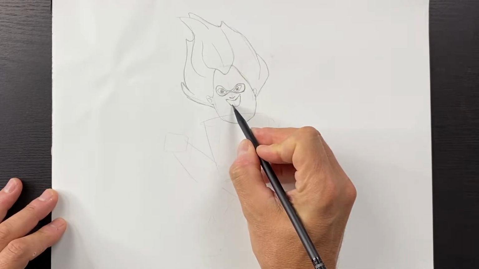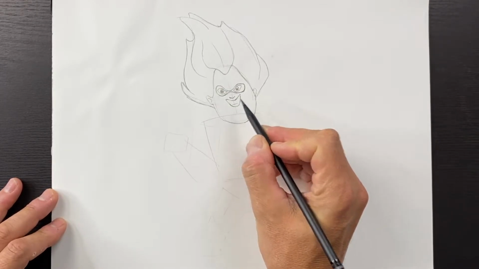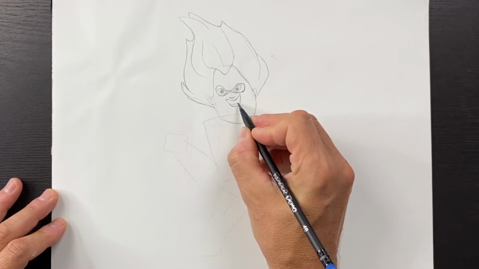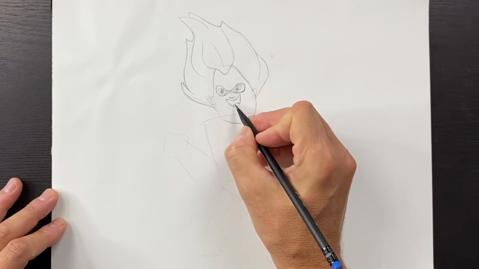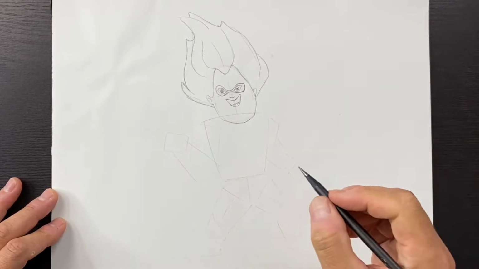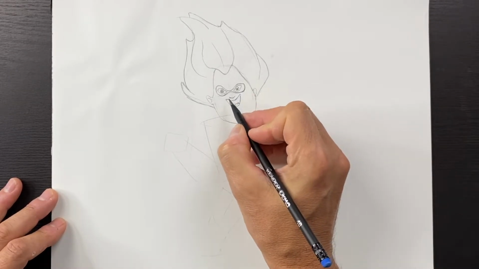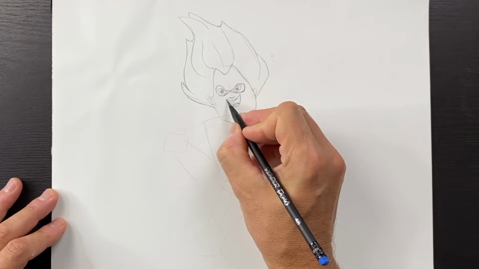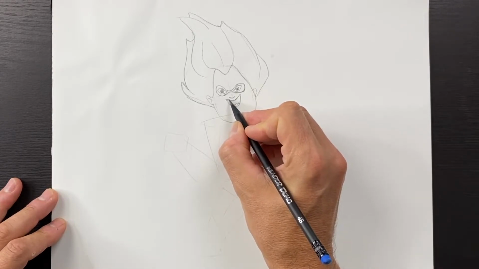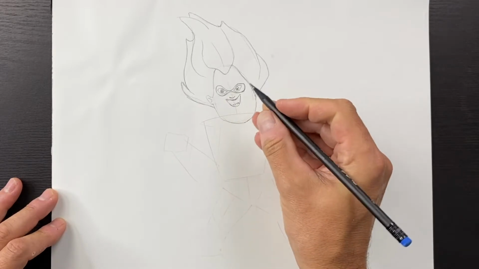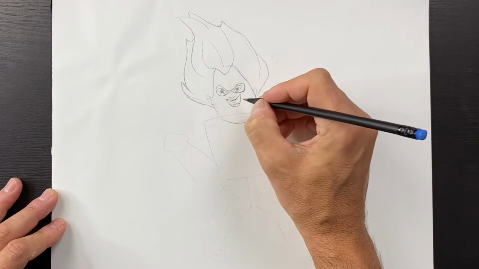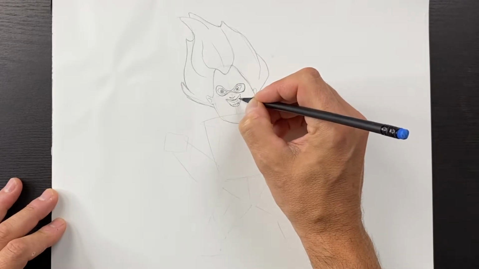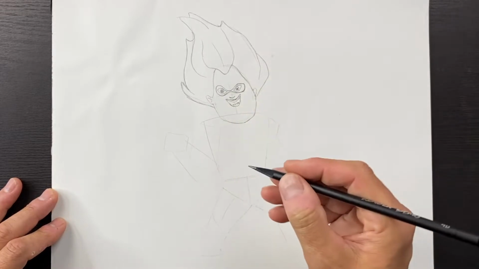Then he'll have some teeth that kind of come out at an angle like this, and we'll put a couple little lines. And then for the teeth at the top, we're going to kind of follow the top of the mouth line here. So we're going to come down, and then we're going to come up, and then it's going to have like this little extra tooth that kind of sticks out like that.